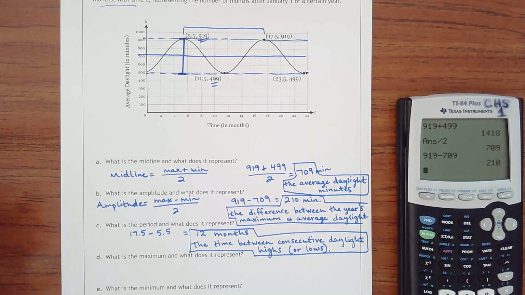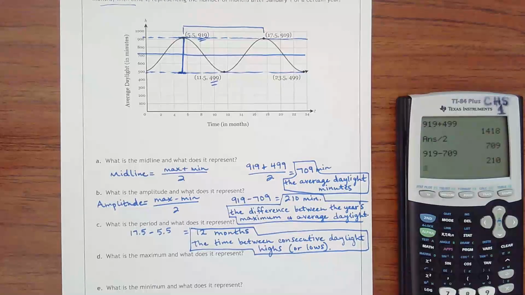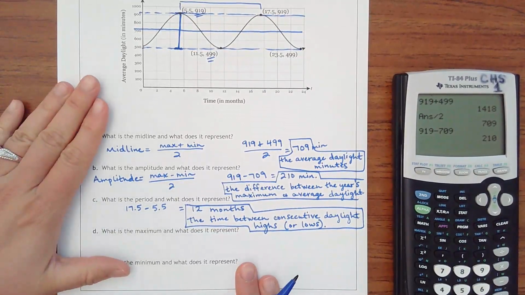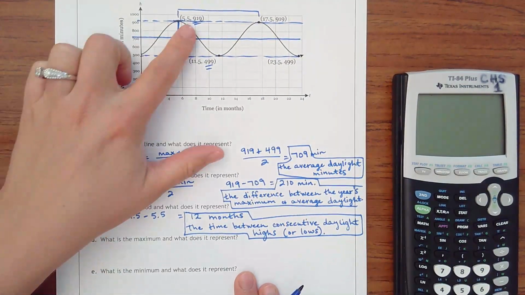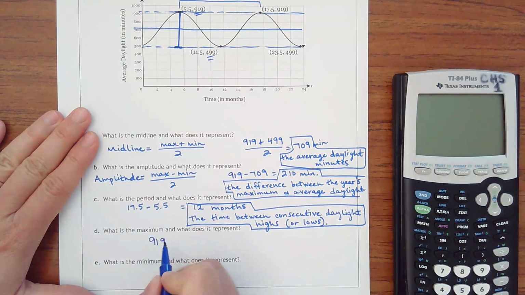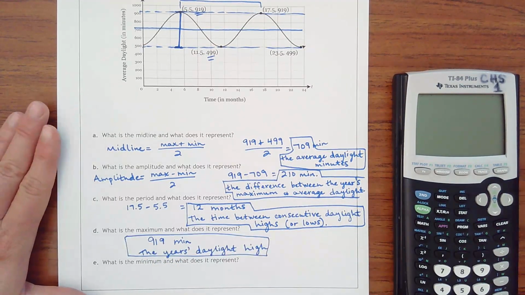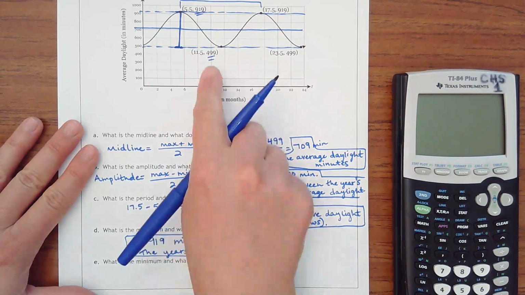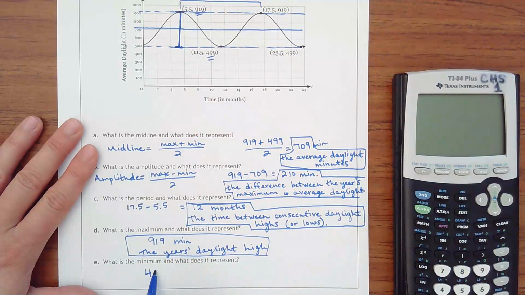It's not a height. And then the other two are easier because it just says what is the maximum, and what does it represent. So these are back to a y value. The maximum, the highest it ever got, was 919 minutes. And something you might say about that is it's the year's daylight high. And then same thing for the minimum, but now we're talking about the 499 minutes. And it would be the year's daylight low.